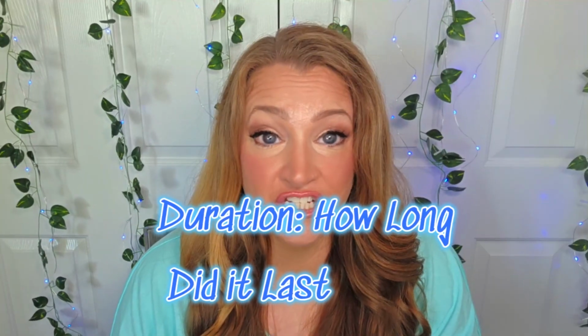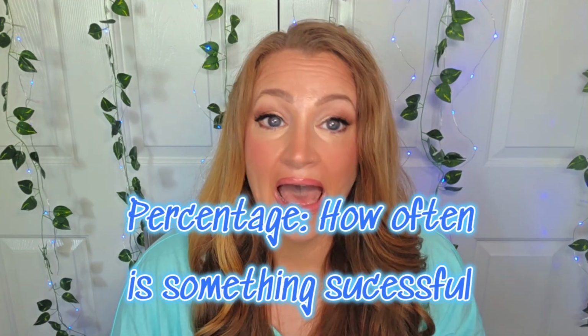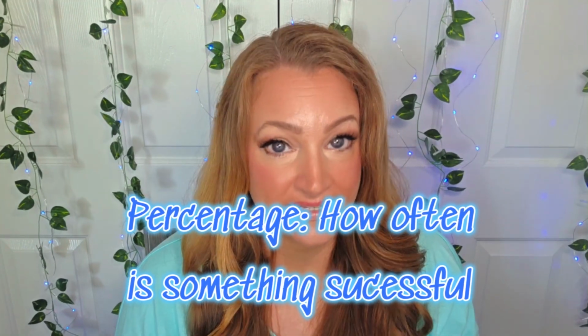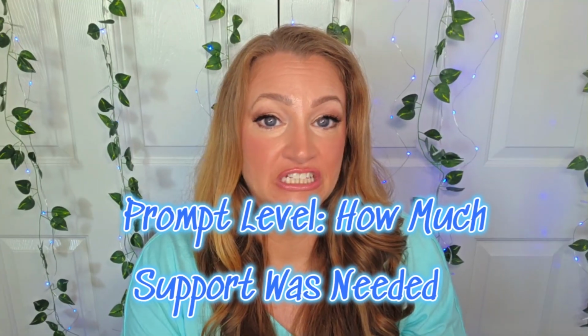Two, duration, how long something lasts. For example, the student remained off task for a total of 12 minutes during independent work time. Three, percentage, how often something is successful. For example, the student completed tasks independently in 70% of opportunities. Four, prompt level, how much support is actually needed for the student. For example, the student required verbal prompts in 3 out of 5 transitions.